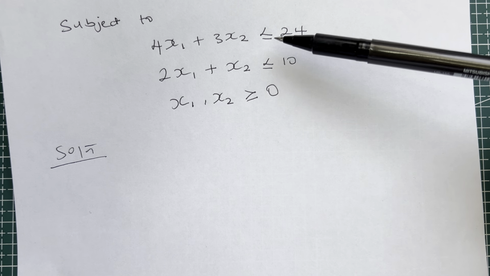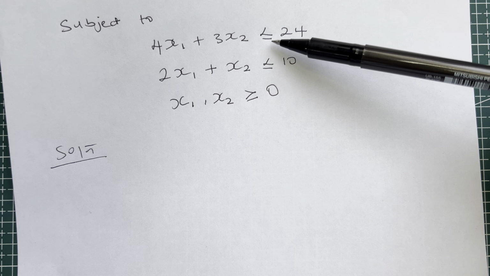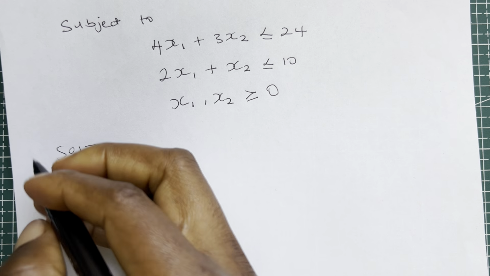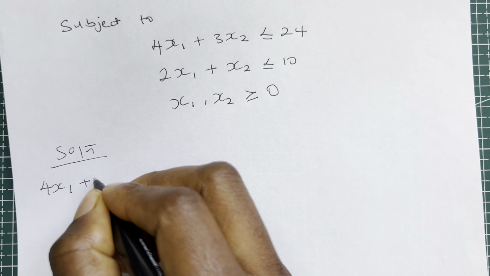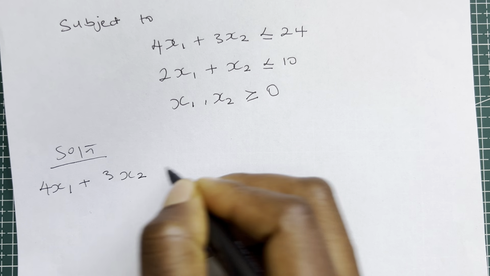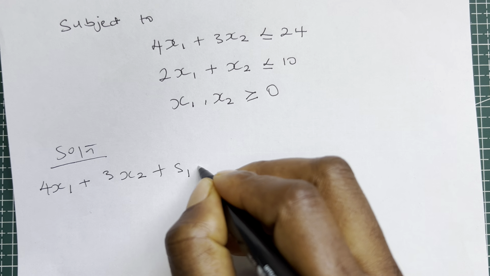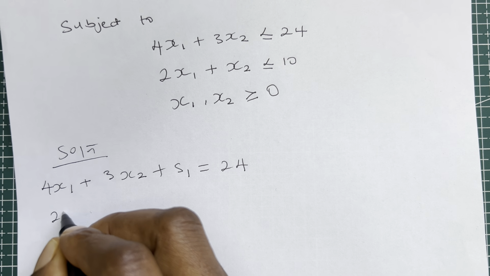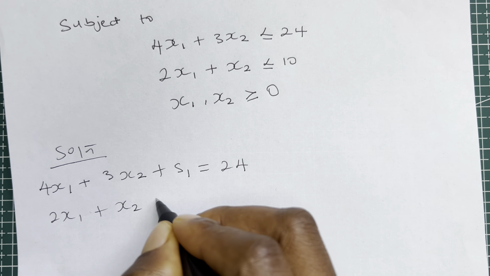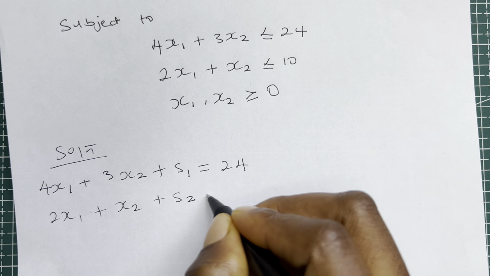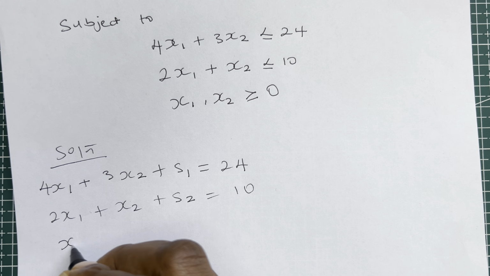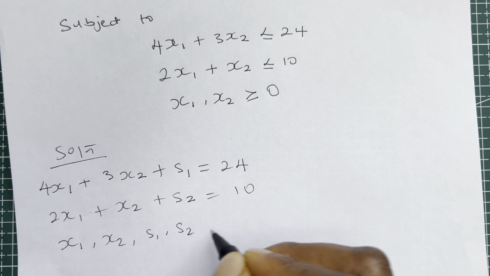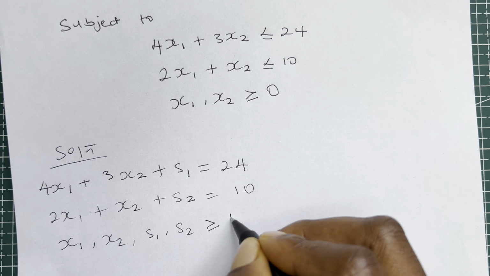0. To solve this problem, we need to convert these inequalities to equations and add our slack variables. We have 4x1 plus 3x2 plus s1 equal to 24. And for the second constraint, we have 2x1 plus x2 plus our slack variable s2 equal to 10, where x1 and x2 are greater than or equal to 0.